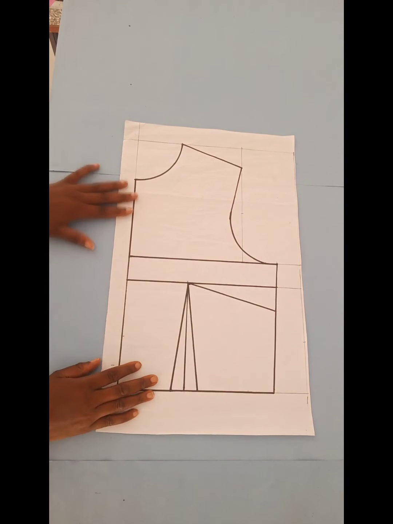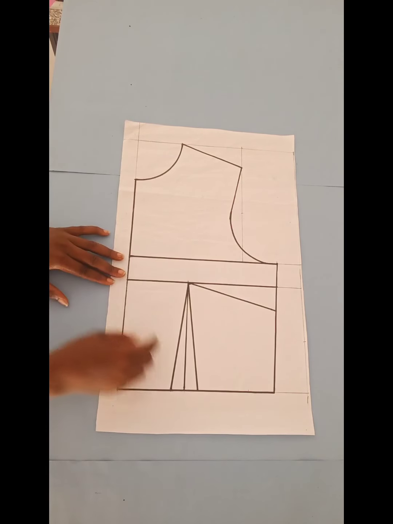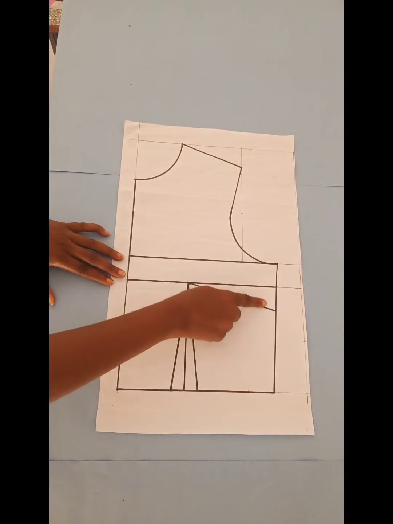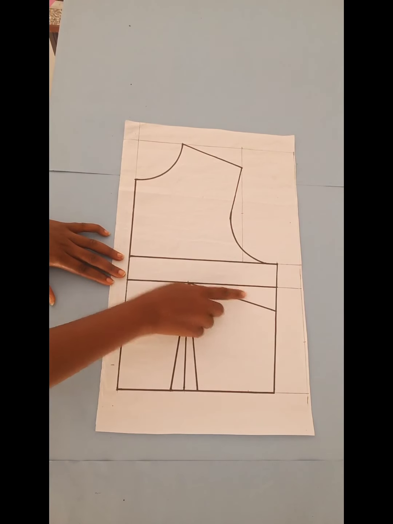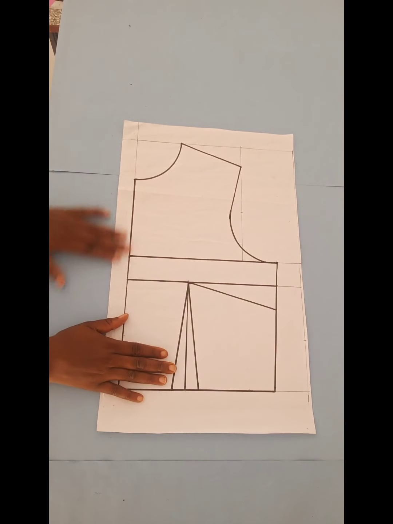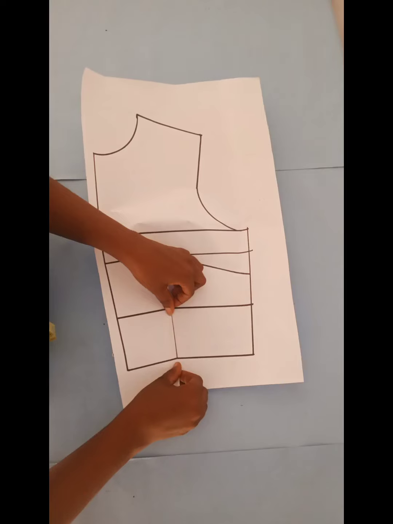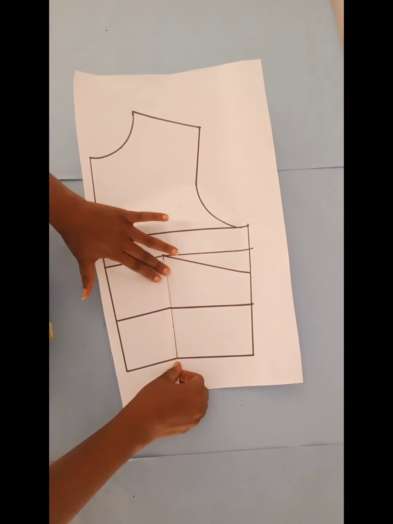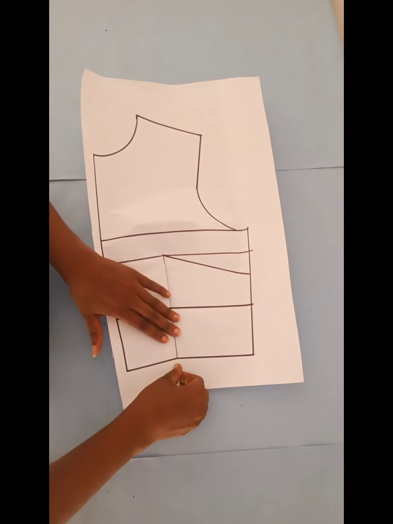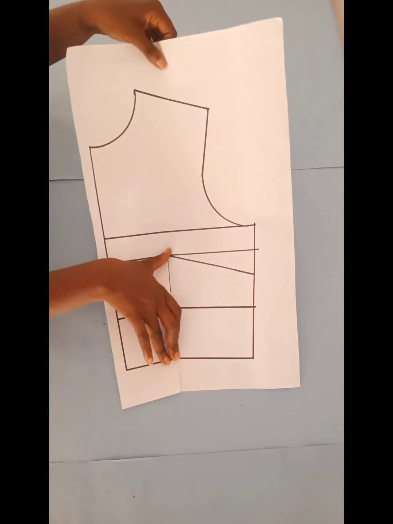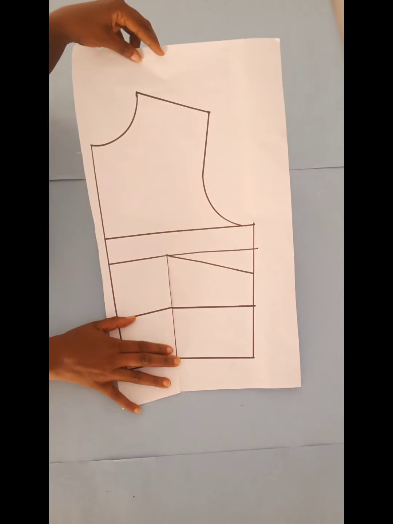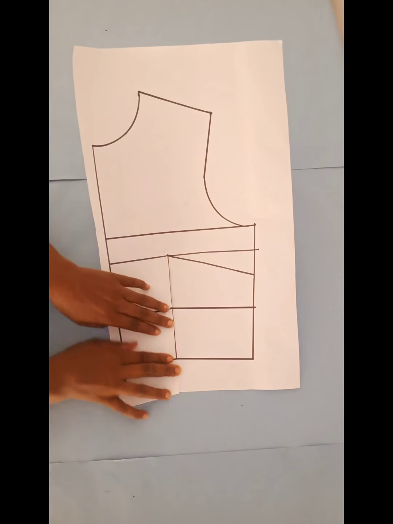Transferring the bust dart intake to the waist is simply sewing your waist dart on the dress and concealing your bust dart. So the first thing we want to do is to close our waist dart. We're closing this without slashing any point.